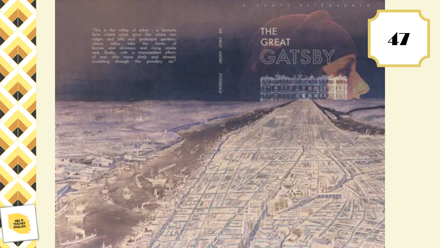Here's another one with a map. It's New York, Long Island Sound, the playground of the rich. There's a mansion in the distance, and a woman's face looking to the right in the top half of the cover.